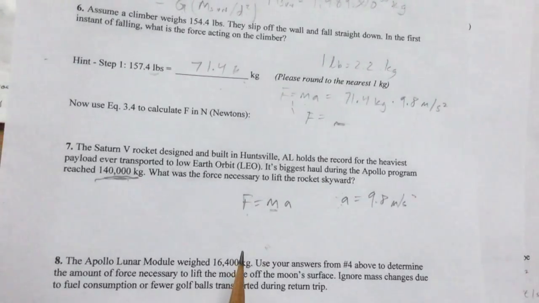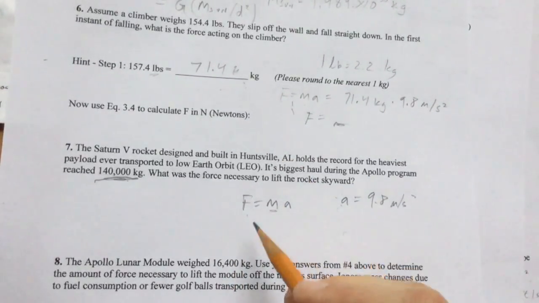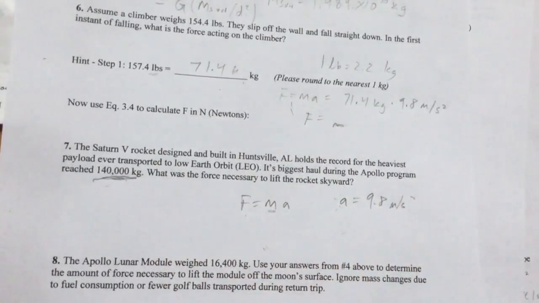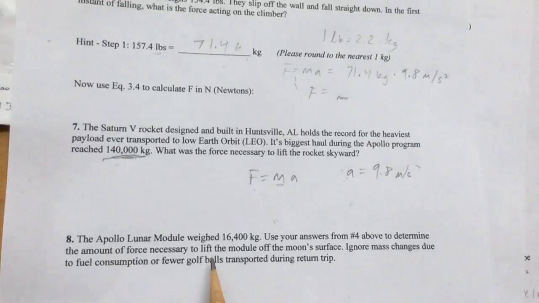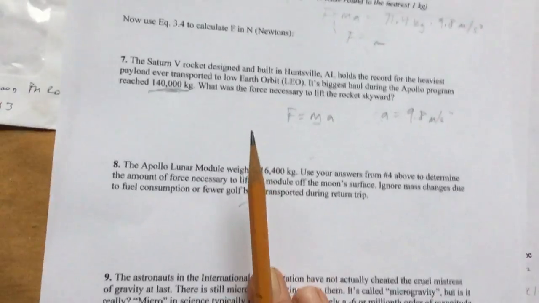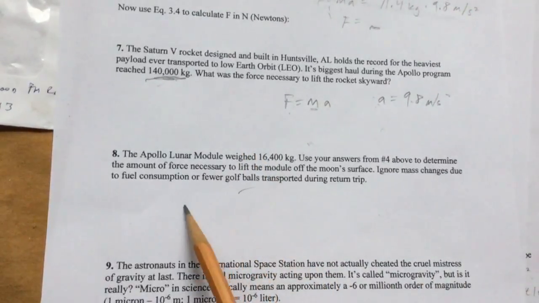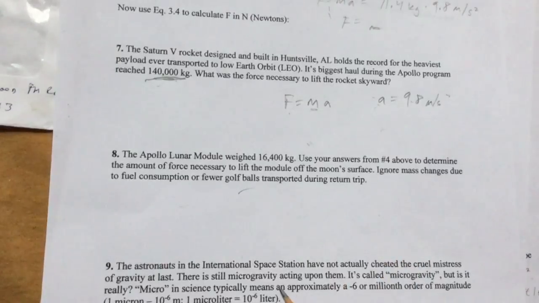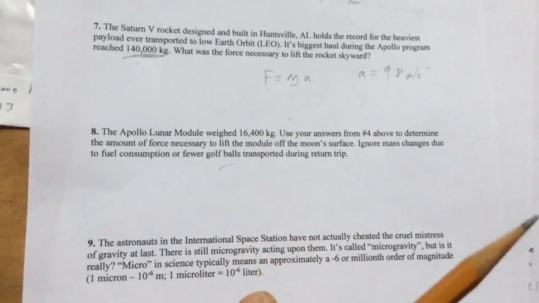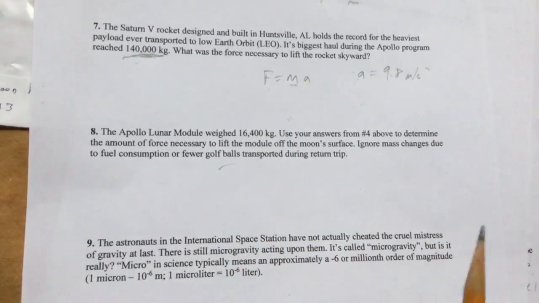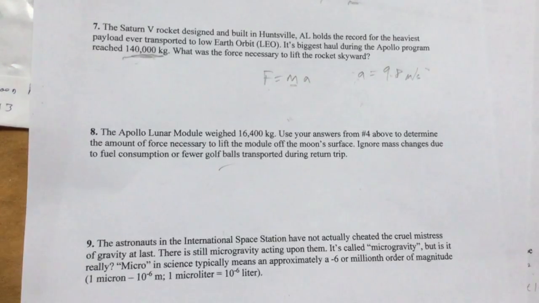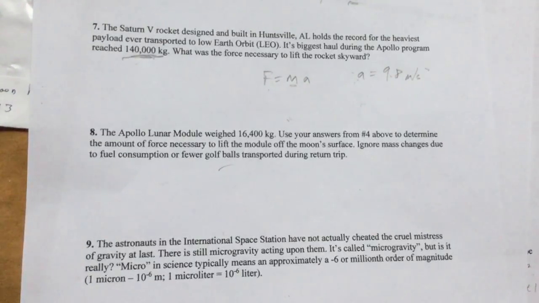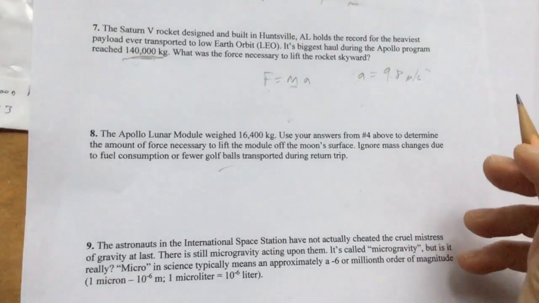Kind of talked about number 7. This one is just, don't forget your mass is 140,000 kg. Now, the Apollo lunar module is this little spaceship that they flew to the moon, and I put it on here because getting things to a planet is easy, but getting it off of a planet is really hard. That's kind of why we don't go to more planets with people and so on.